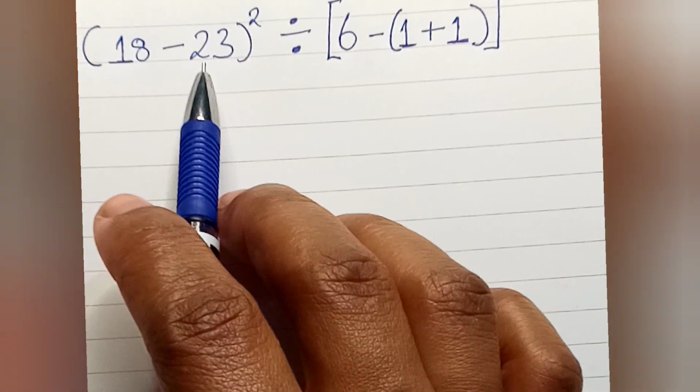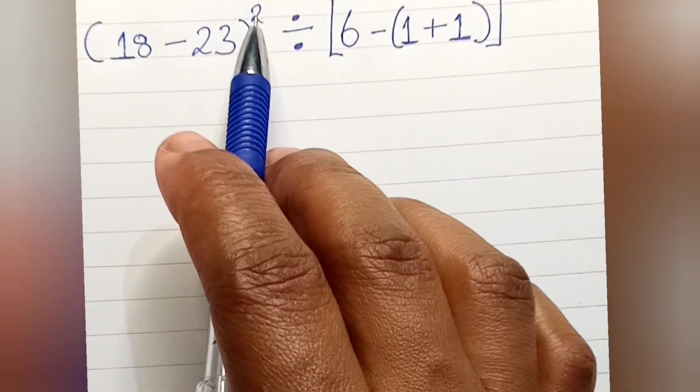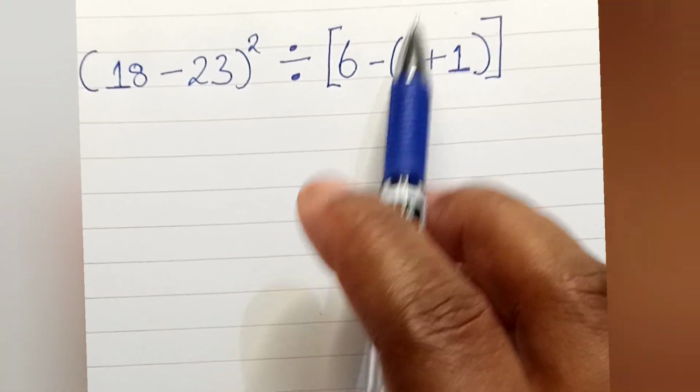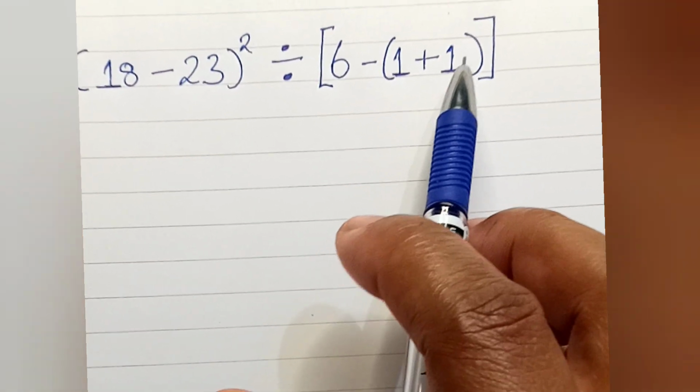Next: (18 minus 23) squared, divided by (6 minus (1 plus 1)).